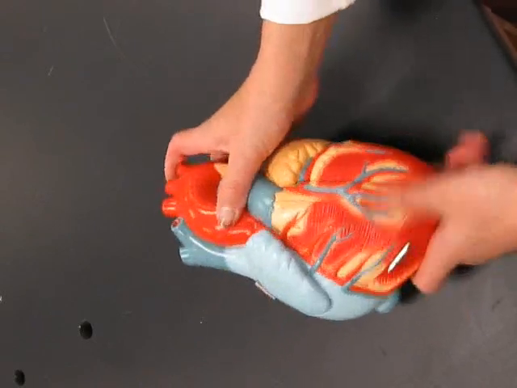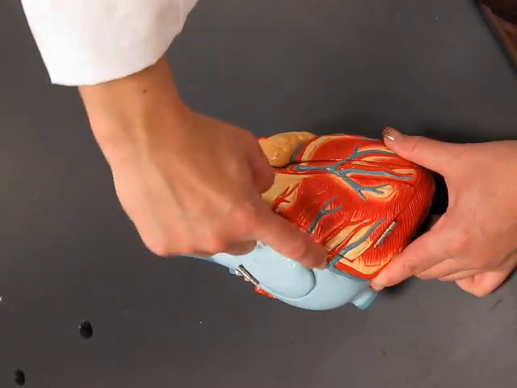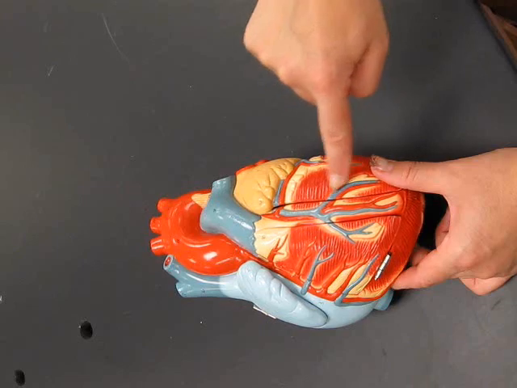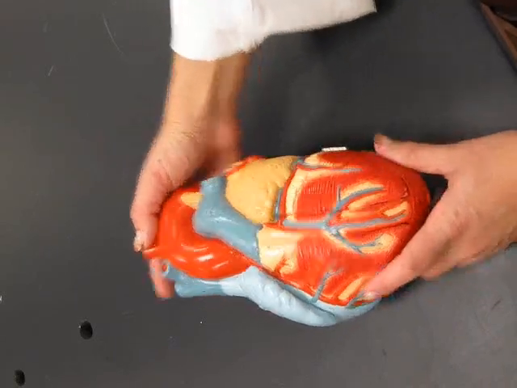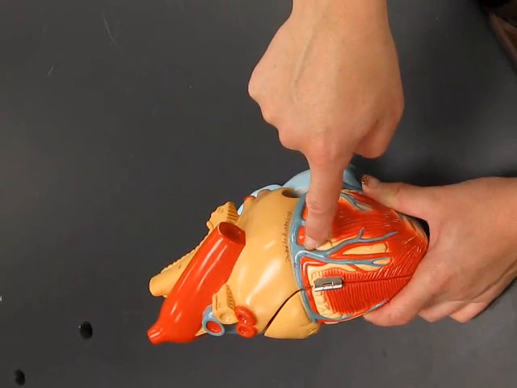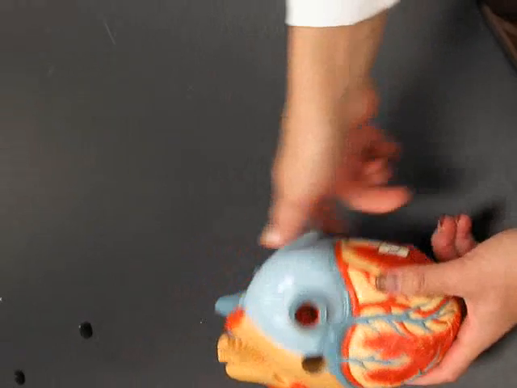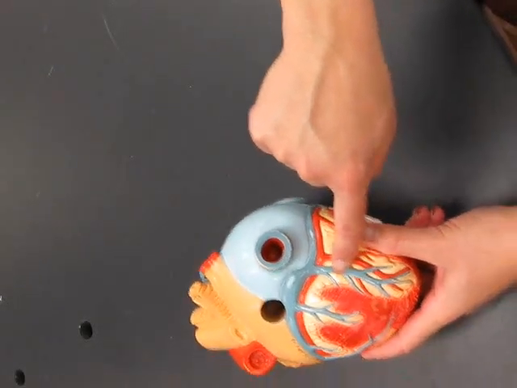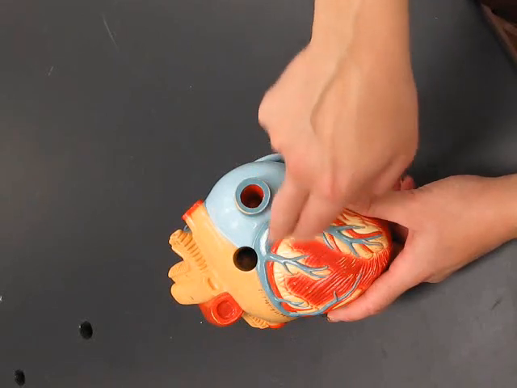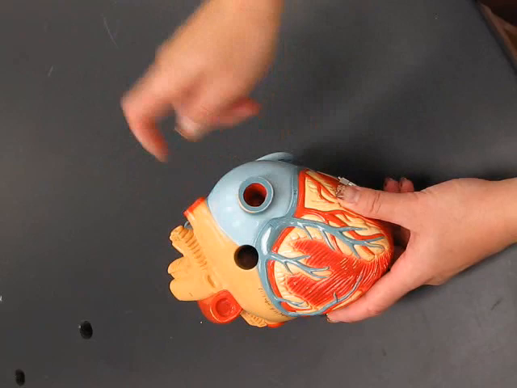Now the veins. Anterior vein, small cardiac vein, great cardiac vein, posterior vein of the left ventricle, middle cardiac vein between the ventricles, and all of this blood runs into the coronary sinus, which delivers it back into the right atrium.